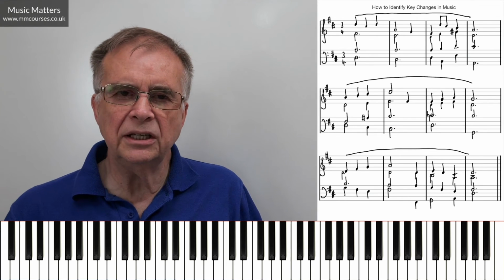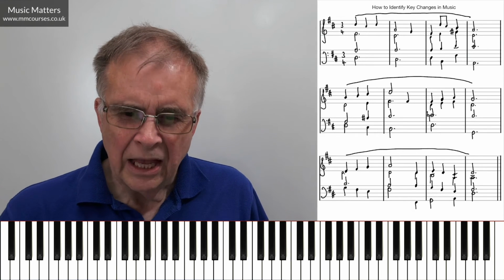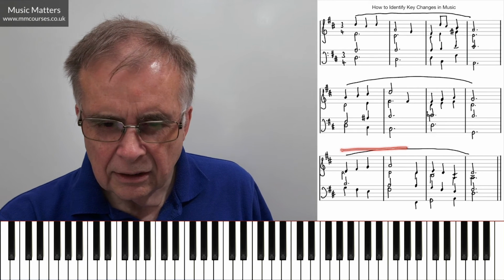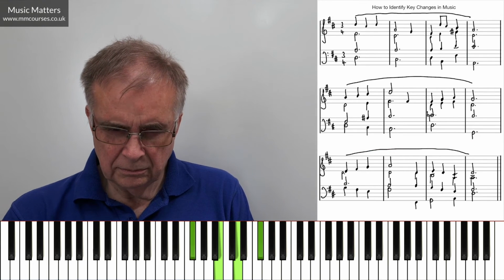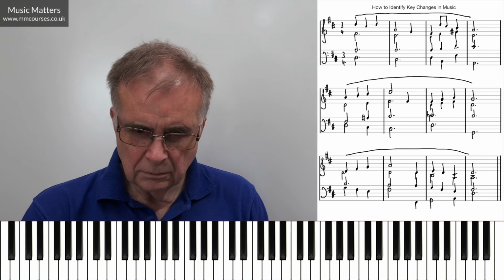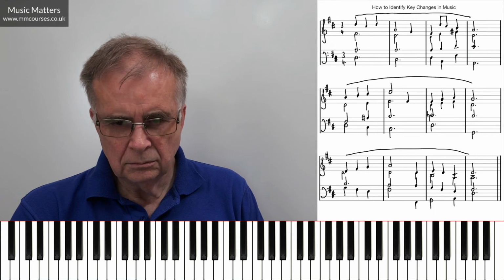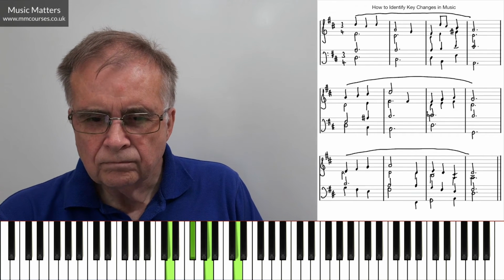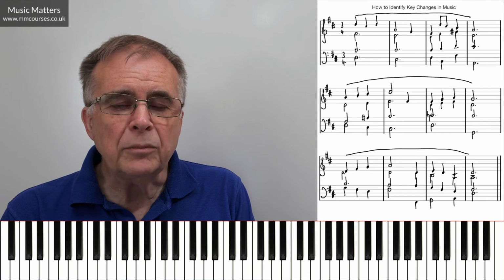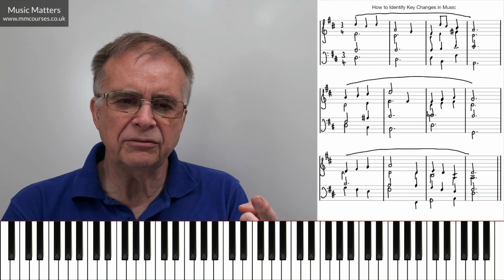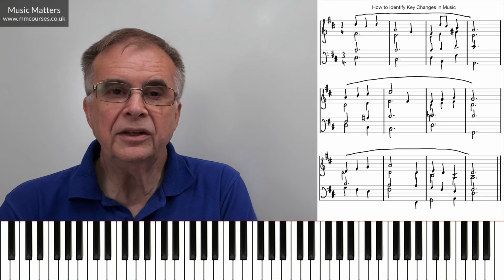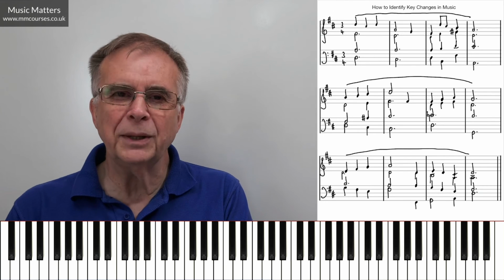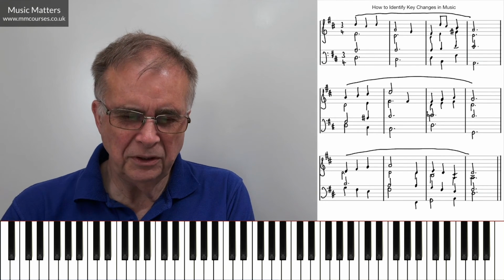It's all getting too exciting with these key changes, isn't it? When I look at the last line, let's play it. Do you hear any modulation? Doesn't seem to be any modulation. So we had one modulation in the first line, we had two modulations in the second line, none at all in the third line. That's kind of what you might expect during the course of a piece of music.